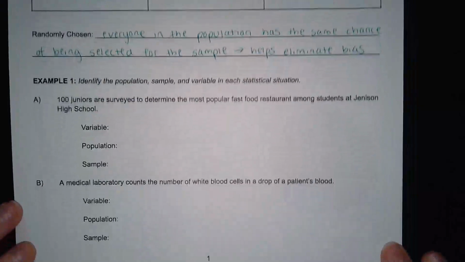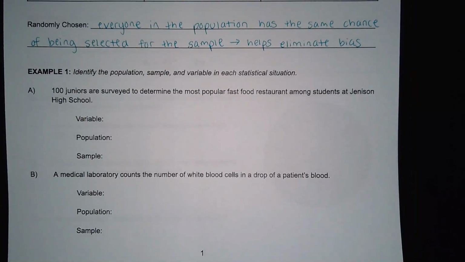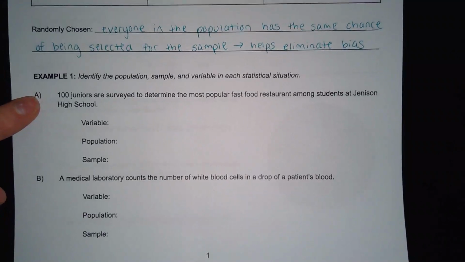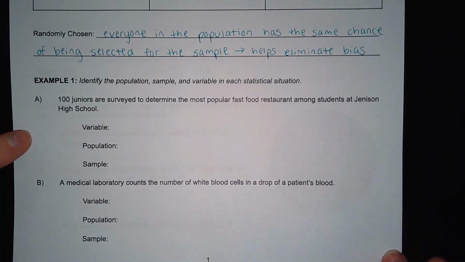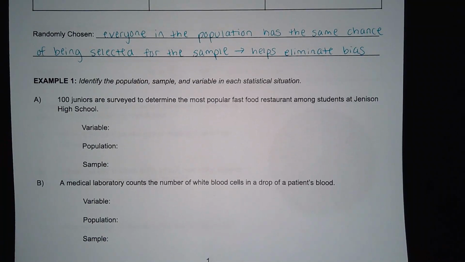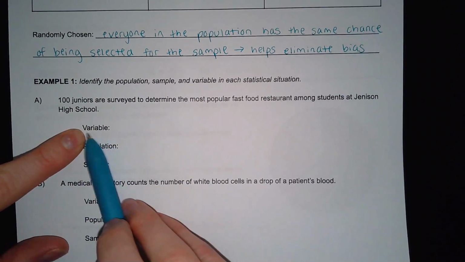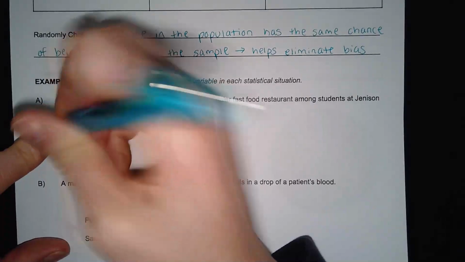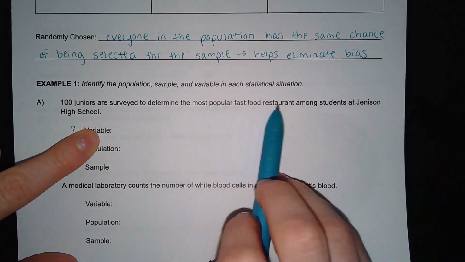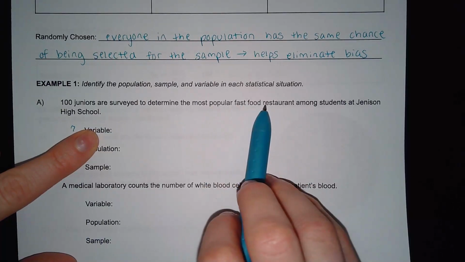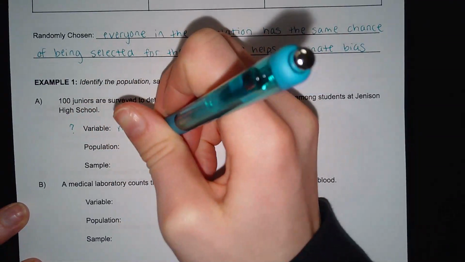All right, we'll take a look at just a couple examples here of being able to identify those three different things. So looking for the variable, looking for the population, looking for the sample. In example A, 100 juniors are surveyed to determine the most popular fast food restaurant among students at Jenison High School. Now, if I were to go to students at Jenison High School, the variable or the question that I'm asking is, what's your favorite fast food restaurant? That's what we're trying to determine. That would be the question that's being asked. So the most popular fast food restaurant would be our variable.